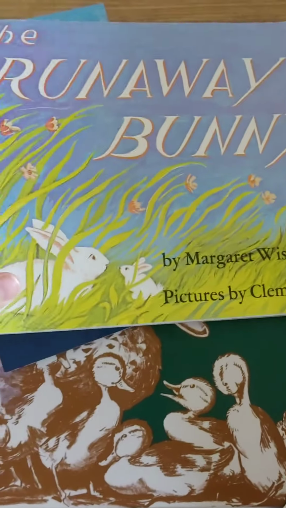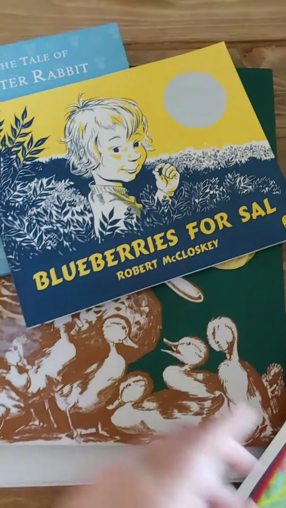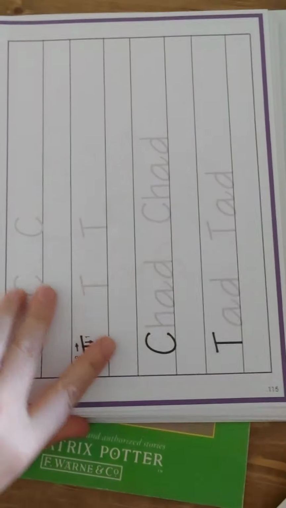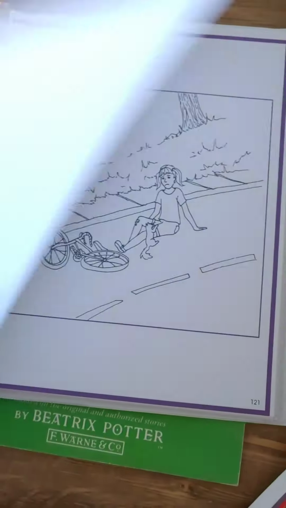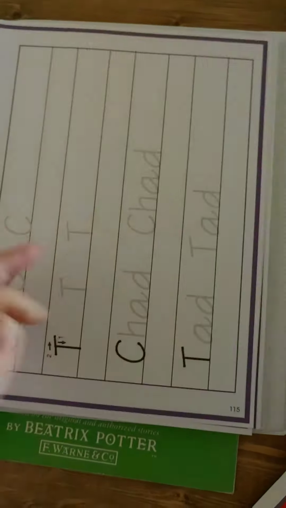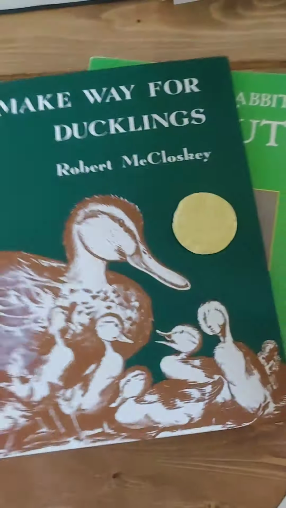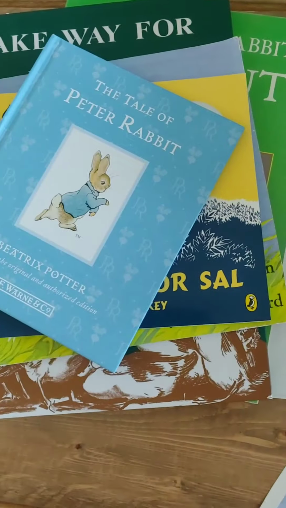So here are just some of the books that will be incorporated: The Runaway Bunny, Blueberries for Sal, Peter Rabbit, Make Way for Ducklings, and then I have her stuff. Again, I got the ebook for her and just printed off the workbook because my son had used the other workbook, so we just got a new one for her. Oh, and then we had thrifted this little one, cute little cutouts for Peter Rabbit that I thought would be cute for her to do. So yes, for all 3 of my kids, we'll be continuing and using Learning Language Arts Through Literature.